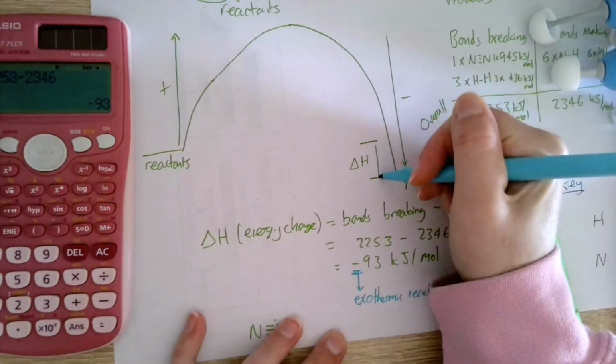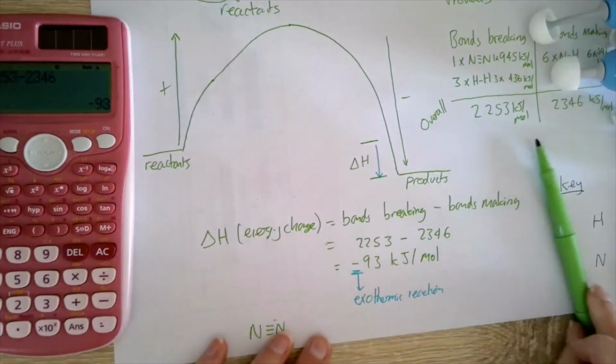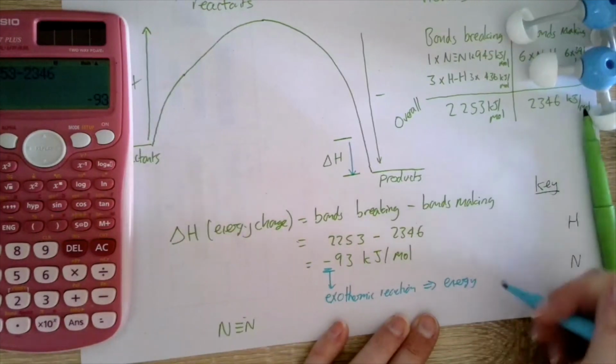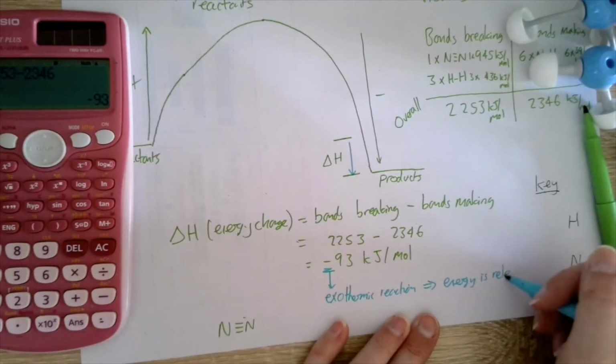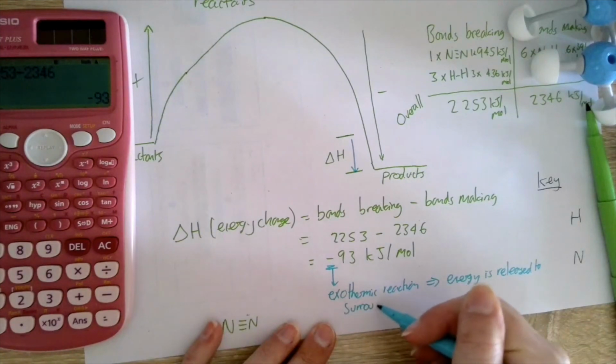Therefore, our energy is going down between our reactants and our products, as energy is released to the surroundings, and we feel this as heat.